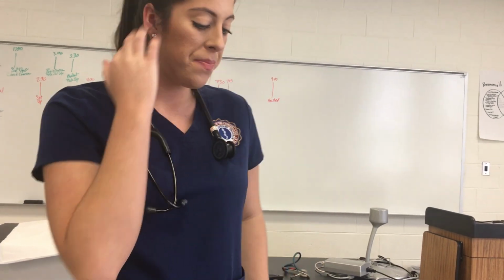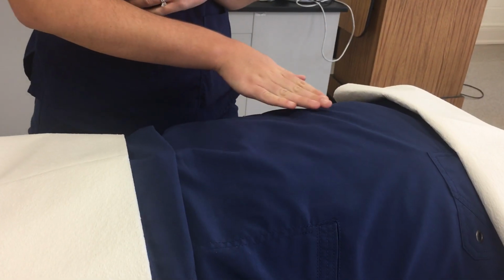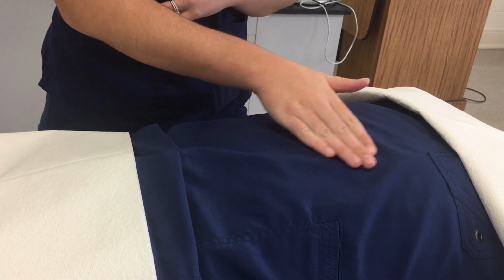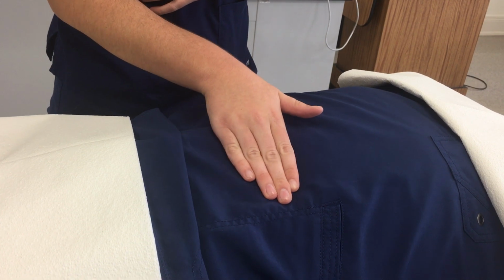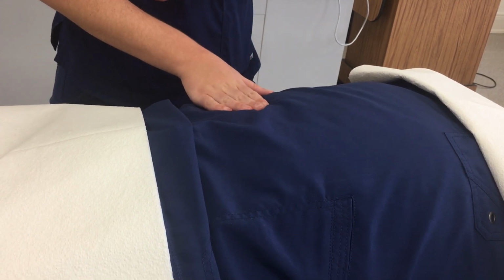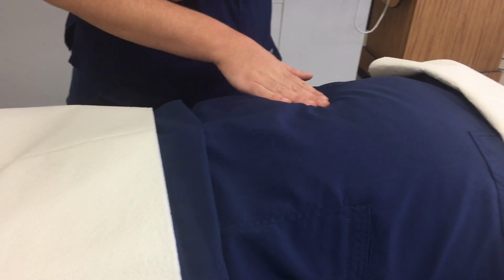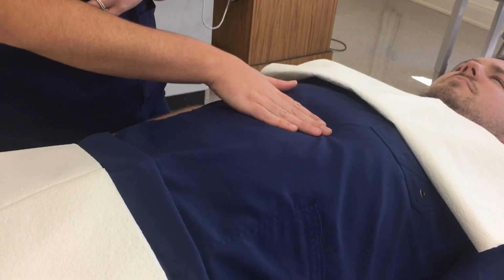All right. After percussion, we're going to palpate. So with palpation, we're going to start with a light palpation first. Again, with all four quadrants, going to make sure my fingers are together. We move in a swift motion in a horizontal plane. While palpating, we're feeling for any masses, checking for any tenderness or any muscular resistance.